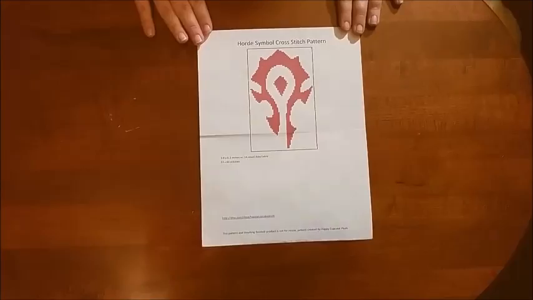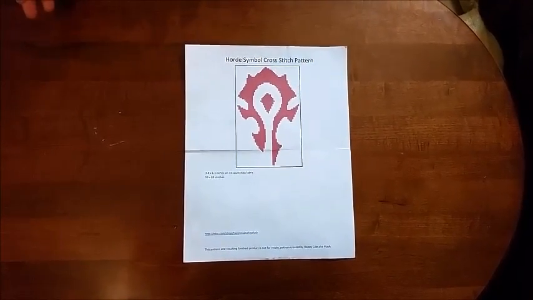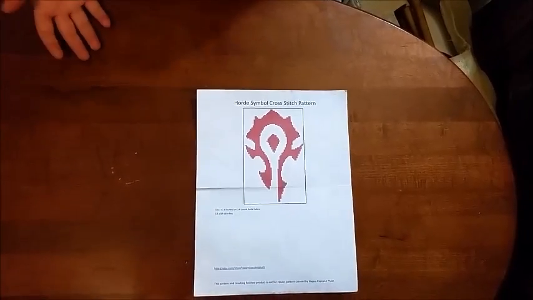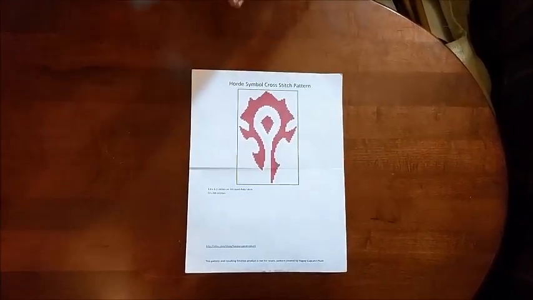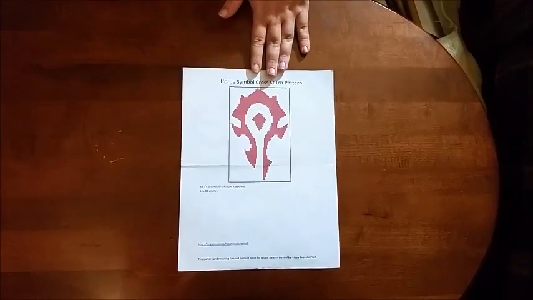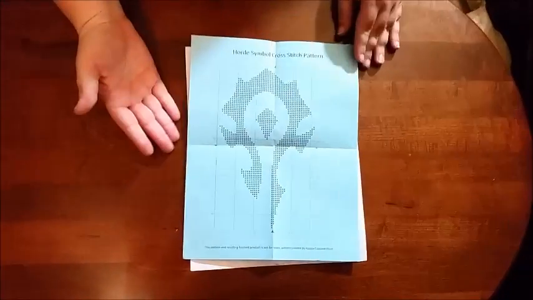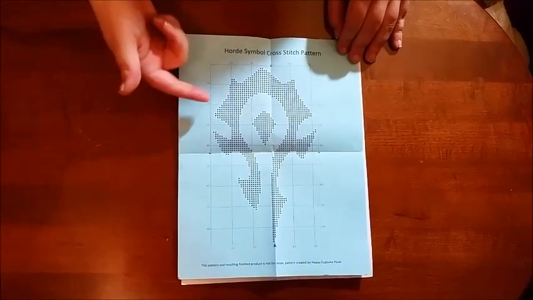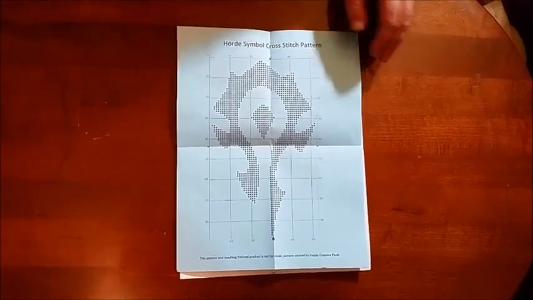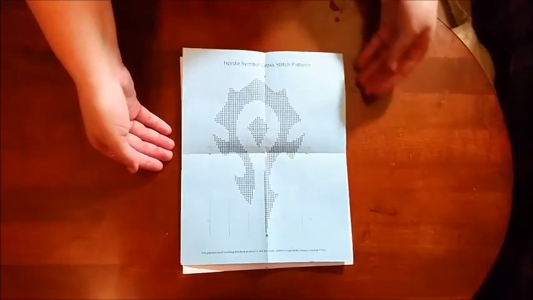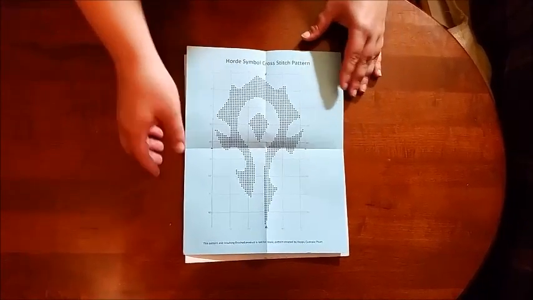So the first thing you'll need is a pattern. There are different patterns you can have. Some are small, some are big. This one is an example of a smaller one. This is what your end results will look like. But this is the pattern that you'll follow. Most patterns will have different symbols depending on the different colors that you use. This one, with it being simple, is only one symbol because it's only one color.